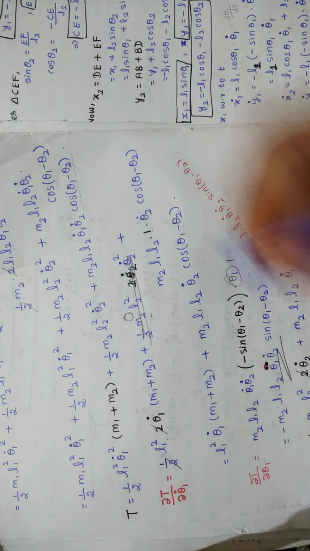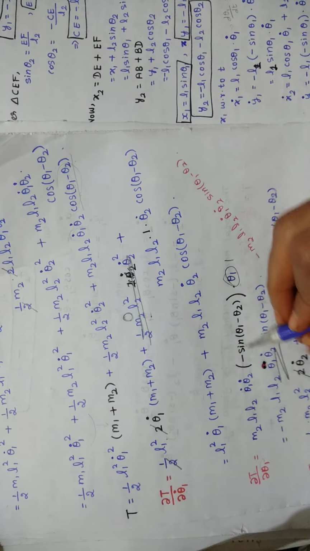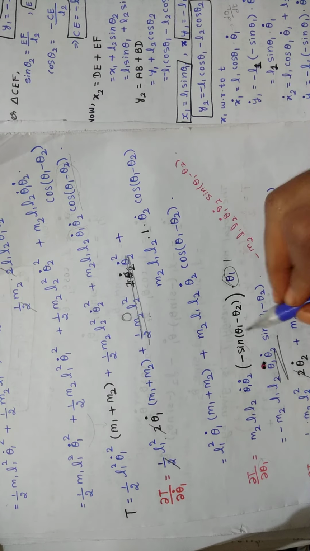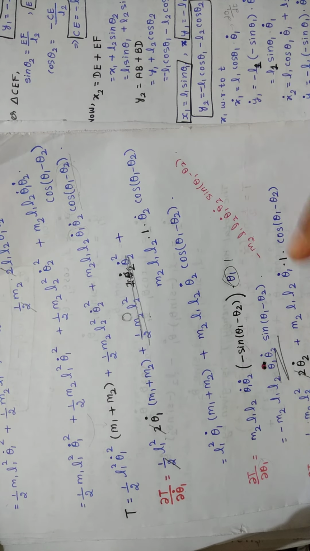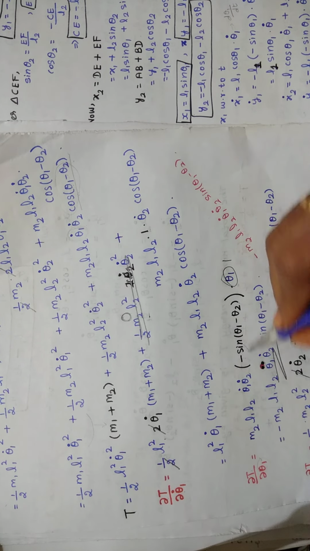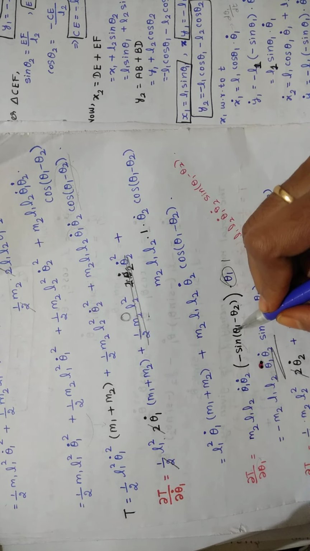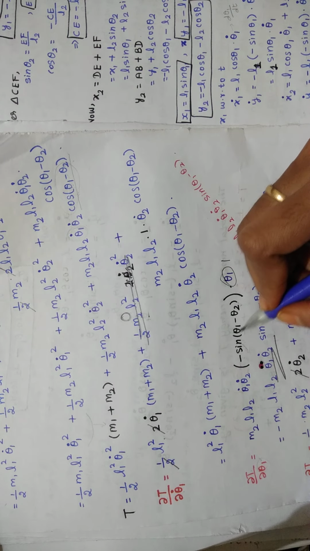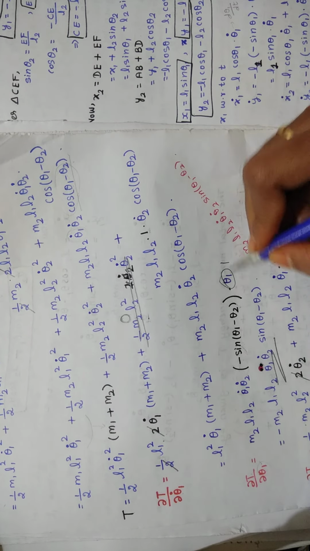So when you differentiate cos(theta 1 minus theta 2), you will get minus sin(theta 1 minus theta 2), and then you are partially differentiating this with respect to theta 1, right? So after writing this, you have to differentiate this theta 1 also. So when you differentiate this theta 1, you will get what?